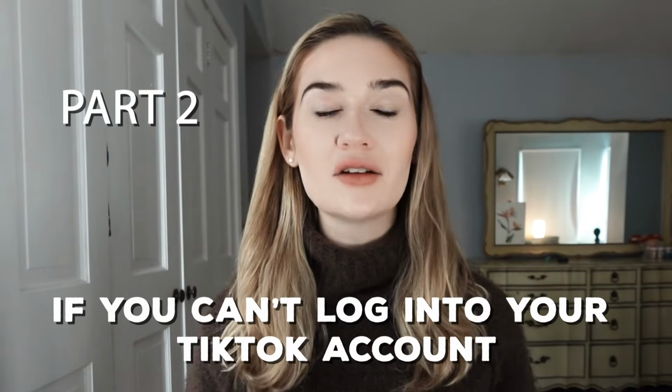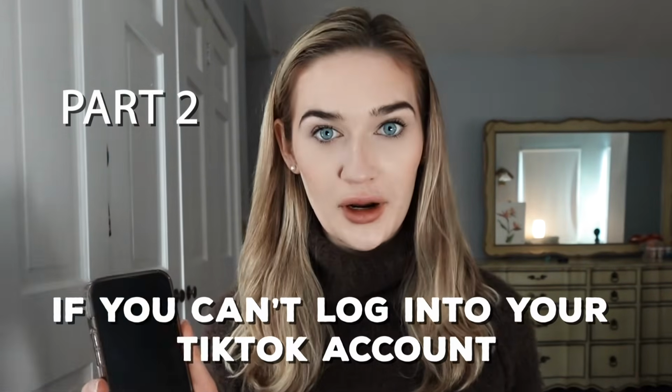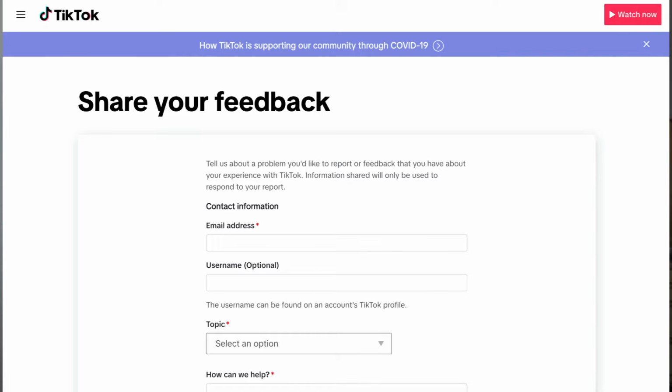Now, if you cannot log into your TikTok account, do not worry, because this part is for you. Okay, so we need to prove to TikTok once again that we're the rightful owner of our TikTok account. So in order to do that, we obviously need to get in contact with TikTok. Now, you probably have seen this form before. This is the most direct way. I'm also gonna mention another method later on how you can get in contact with them, but let's discuss this form first.